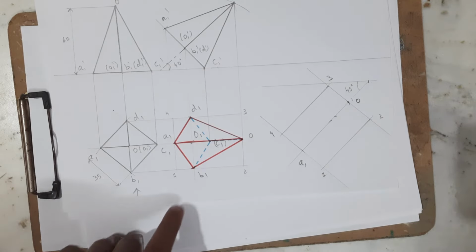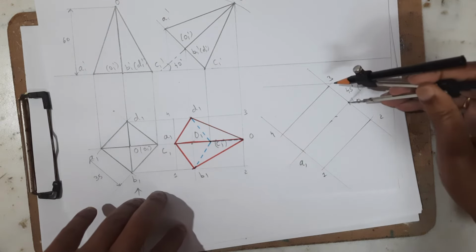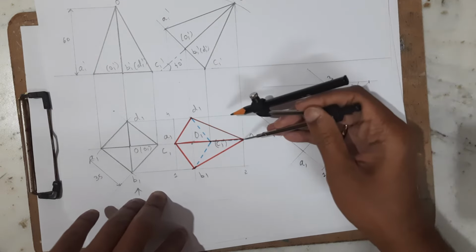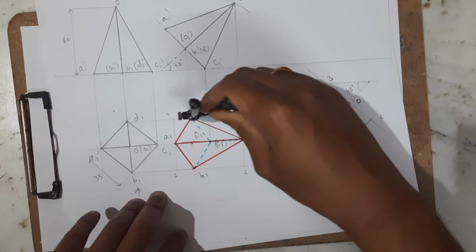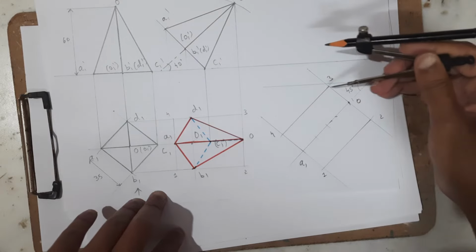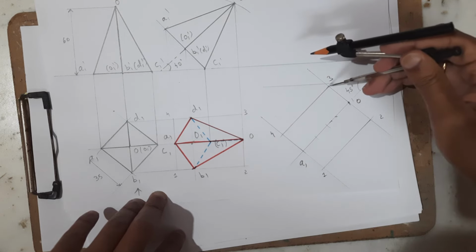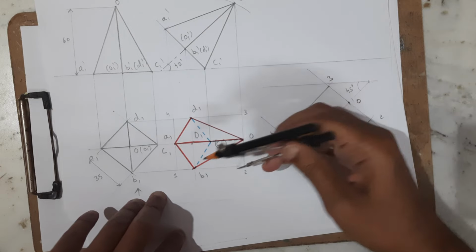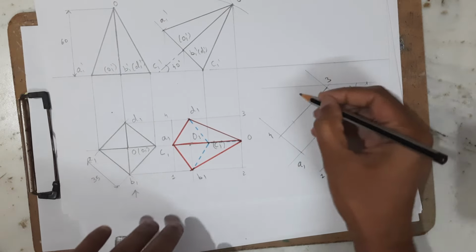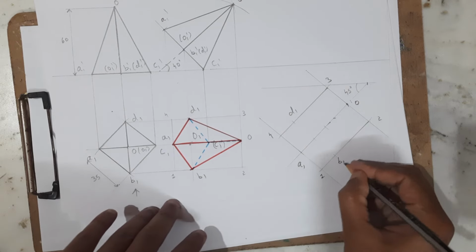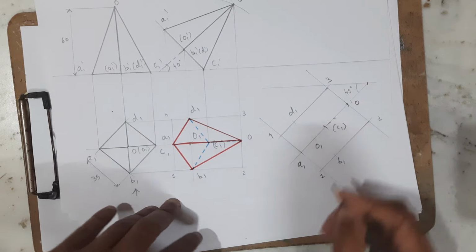Okay. Now I need to locate B1, D1 and C1. So take the measurement from O to C1, then O to O1, then 3 to D1, which is same, right? Three to D1 and 2 to B1. Okay. So this one is D1, this one is B1, this one is C1, that is inside the bracket. This and this must be same, and this one is O1.